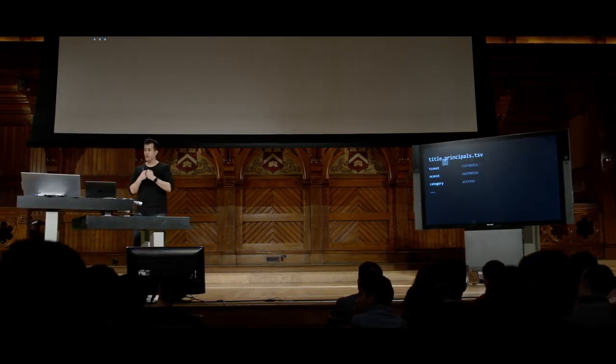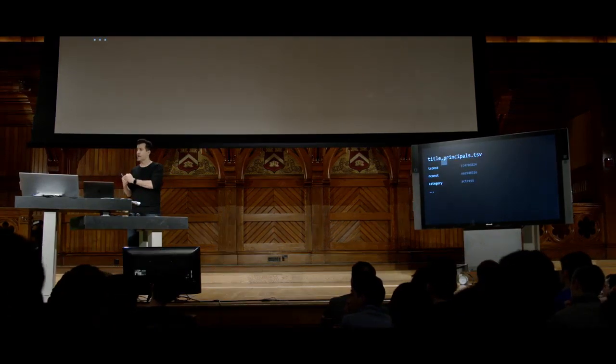One movie or show can have many actors, and one actor can be in many shows. So we're using a sort of join file here, a join table that's going to somehow allow us to link two different data sets together. And more on that in a moment.